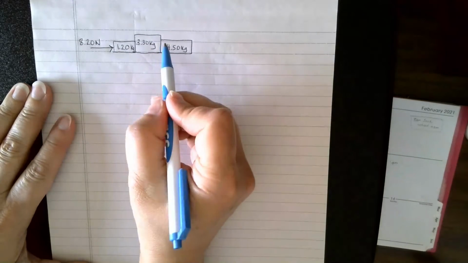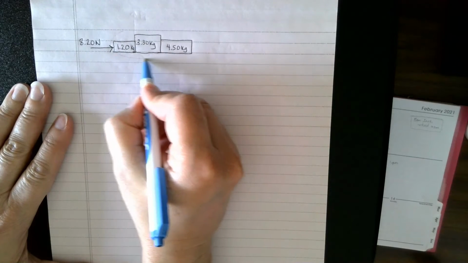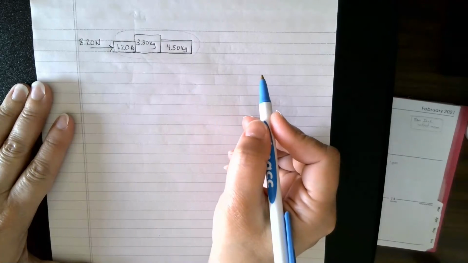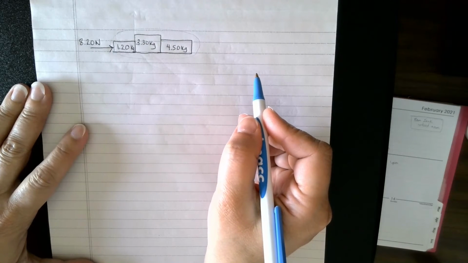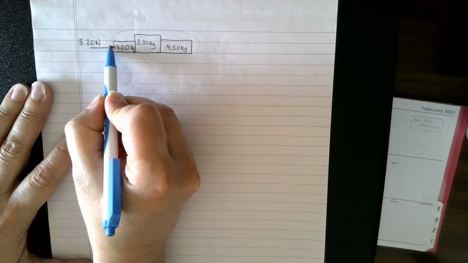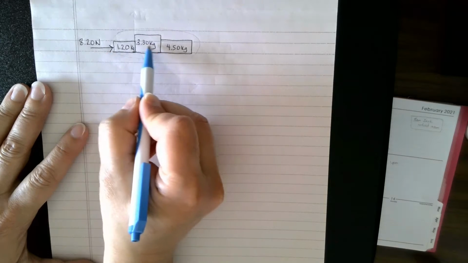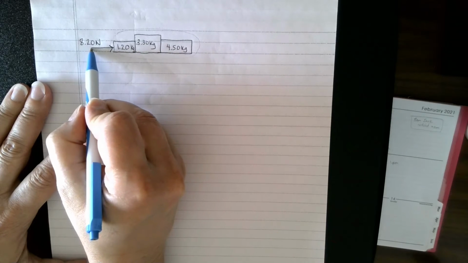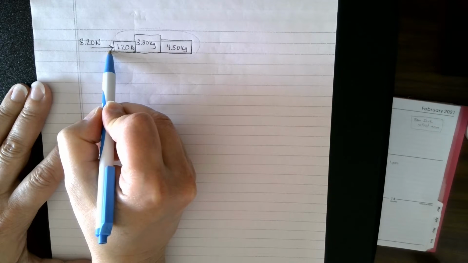Alright, this is the 3-block problem. There's going to be one similar to this on your assignment. Alright, so the first thing I'm going to do is treat this whole mess of 3 blocks as one big block. And in this case I have a force that's pushing on it, and because of the way the blocks are, we really don't like to have things pointing toward the object.